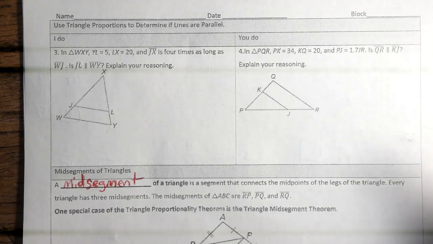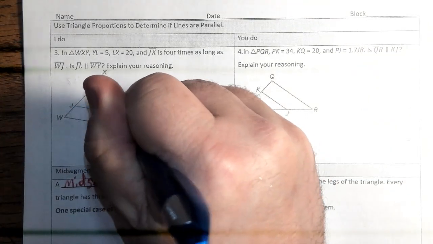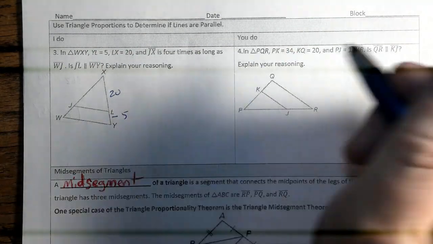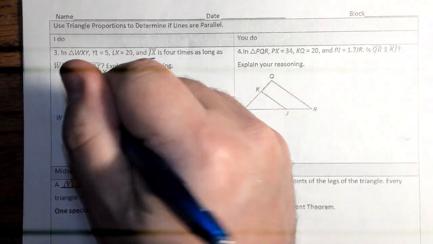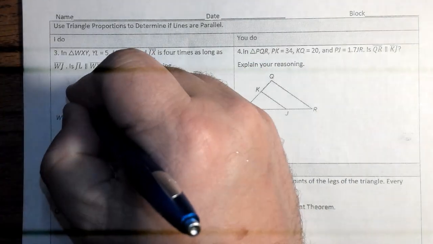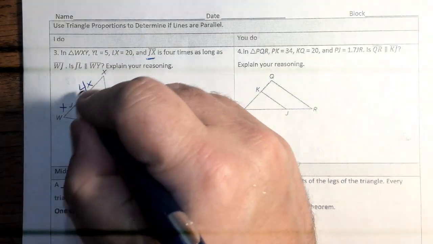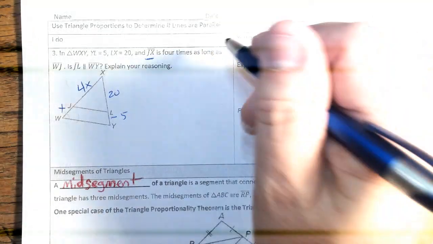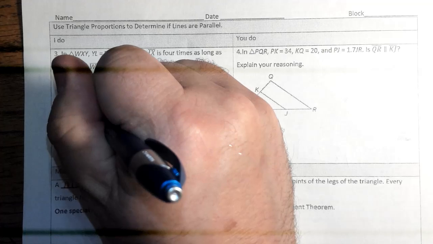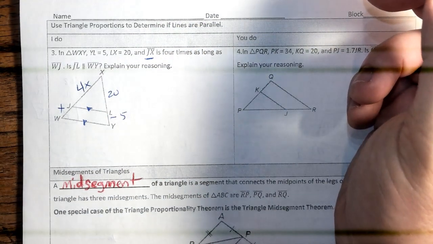So let's see, number 3. WXY, so YL is 5, LX, up here, is 20. JX is 4 times as long as WJ. So if this is 4 times this, we'll make this x and this 4x. And then it says, is JL parallel to WY? Explain your reasoning.